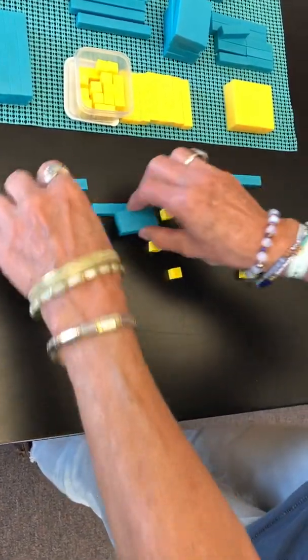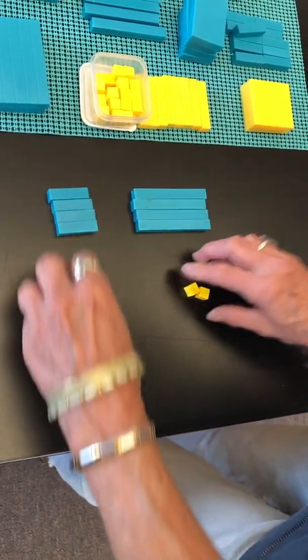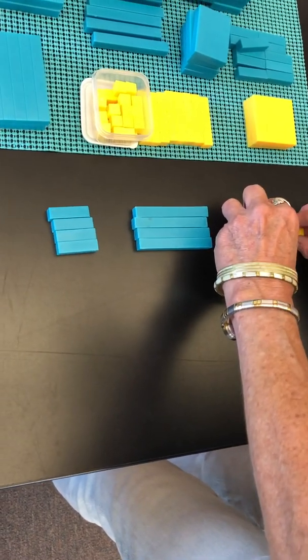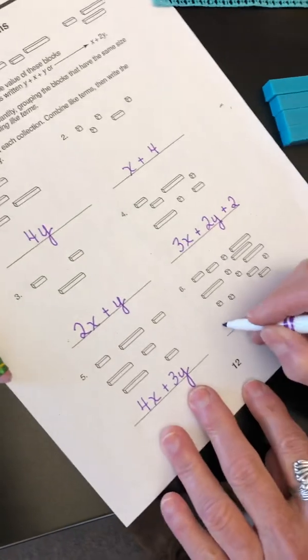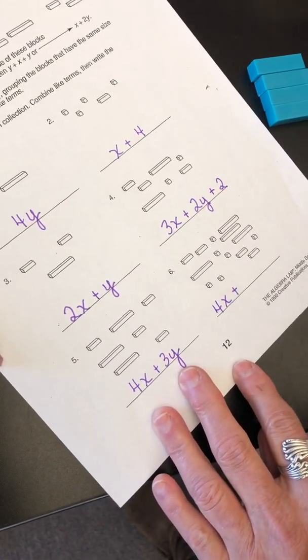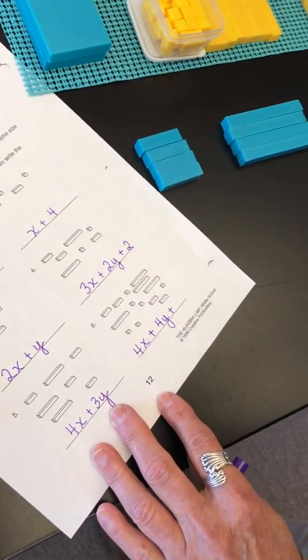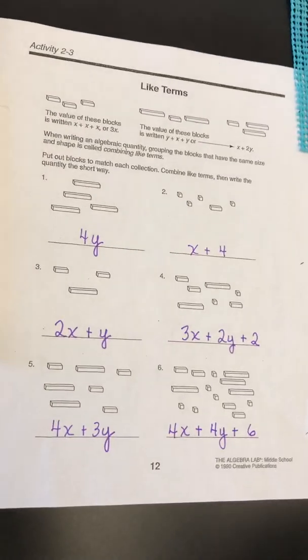So again, I'm going to go in alphabetical order and put my x's together. Then I'm going to put my y's together. And then I'm going to put all of these little units. Okay, all right, count them up and let's record our answer. 1, 2, 3, 4x plus 1, 2, 3, 4y plus 1, 2, 3, 4, 5, 6. Did you get 6 units there? All right, good. Okay, that's our first paper of like terms.